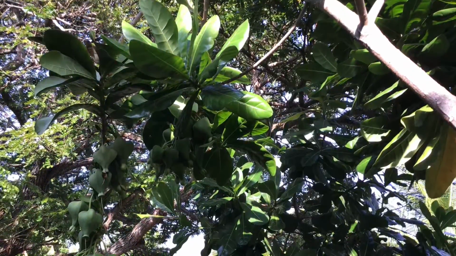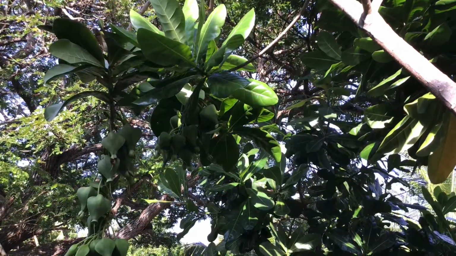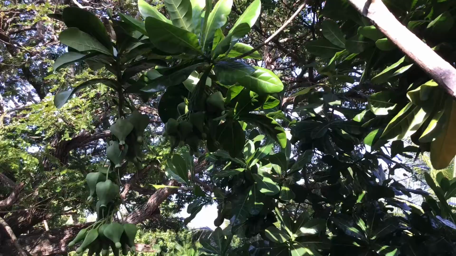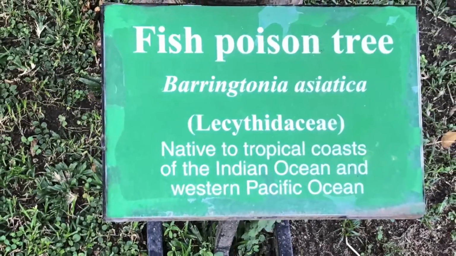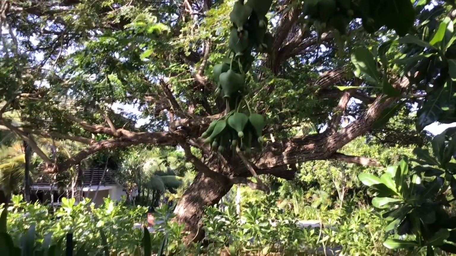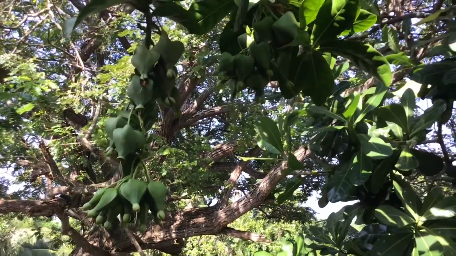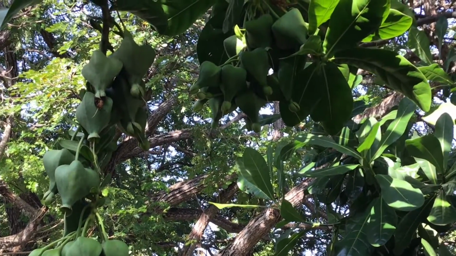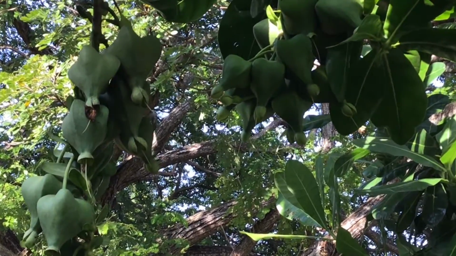The scientific name of fish poison tree or sea poison tree is Barringtonia asiatica. It belongs to the family Lecythidaceae. It is a small, medium-sized tree growing to a height of 7 to 25 meters. The leaves are narrow, obovate, 20 to 40 centimeters in length and 10 to 20 centimeters in width.